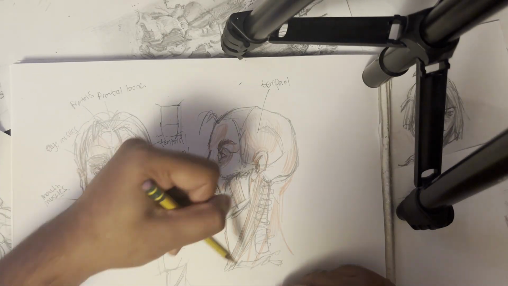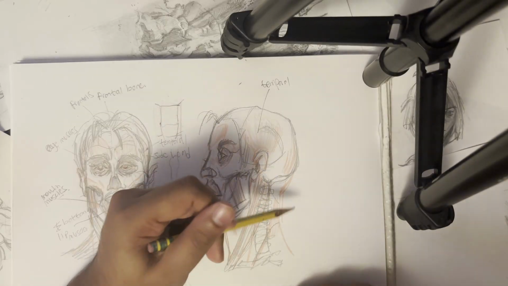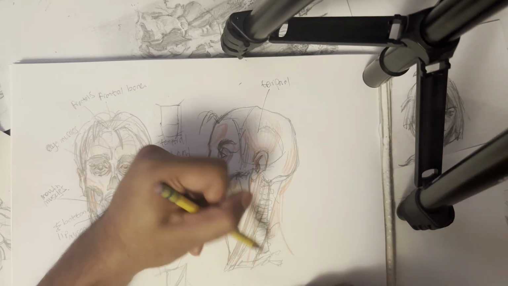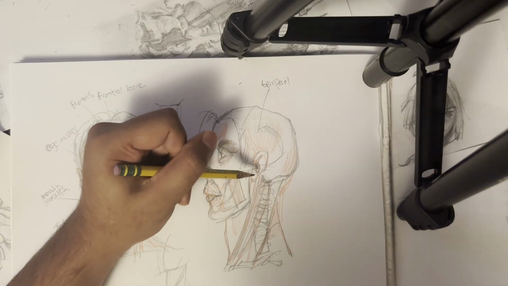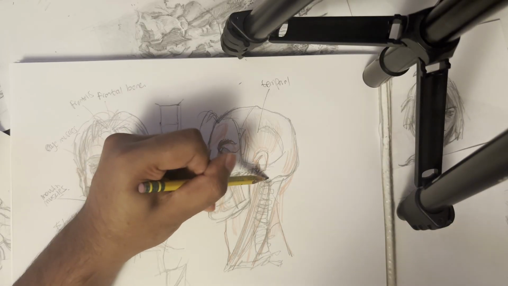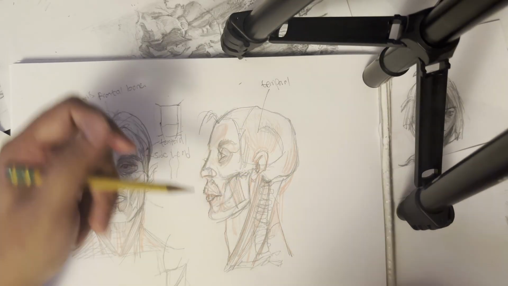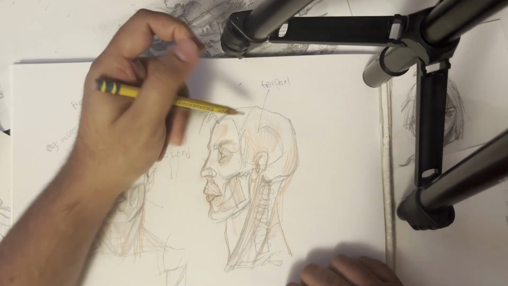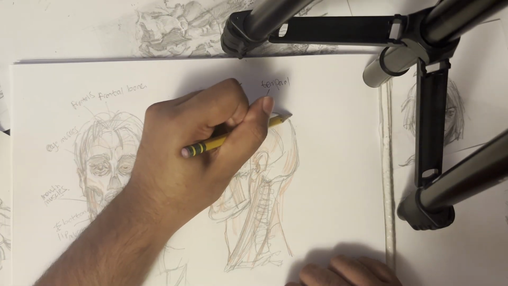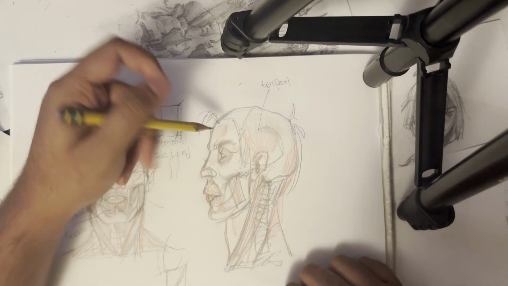Neck. We have the trapezius kind of coming from the back of the skull, while the sternomastoid comes from that divot at the front end of the back of the skull, right behind the ear. That's where the sternomastoid comes from. So I'm going to draw the eyebrow. I'm going to add a little bit of hair there, depending on the hair.